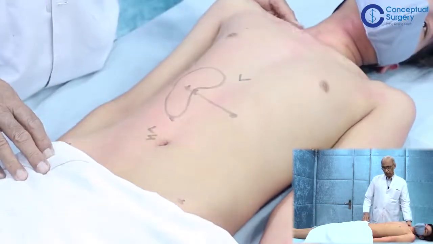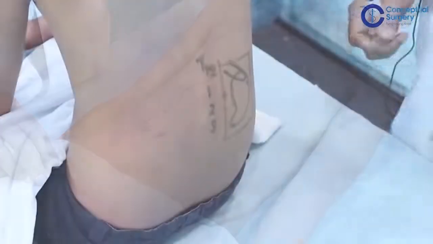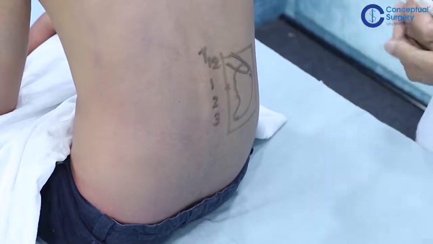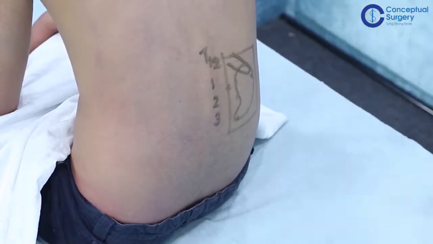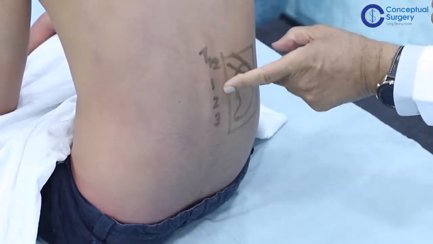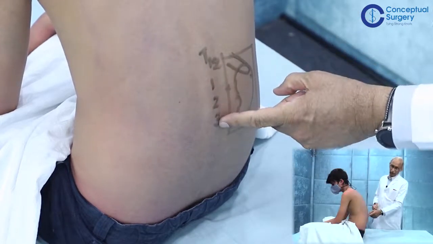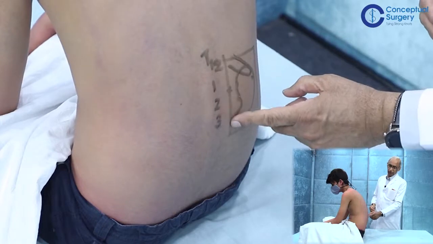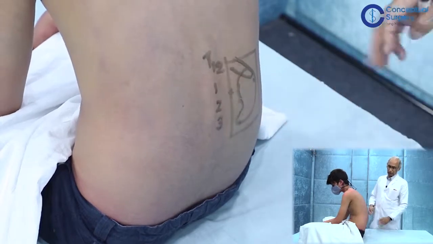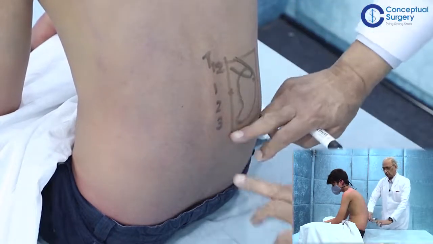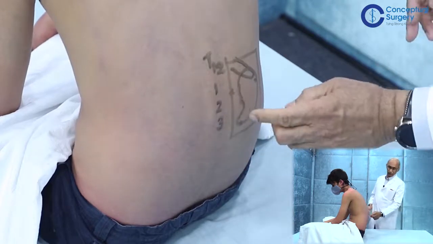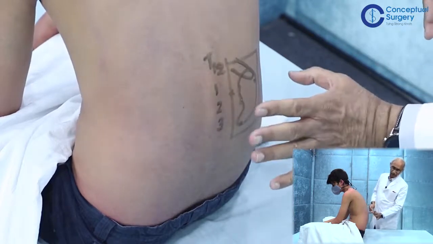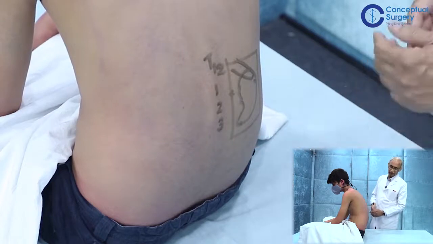Now if we look at the back of the patient, this is the kidney that I have drawn from behind. There are surface markings here also. This is his T12, L1, 2, 3. Normally the kidney extends from L1 to the lower border of L3, and this is what is called the Morris parallelogram. I have slightly exaggerated the points in order to make it clear to you.